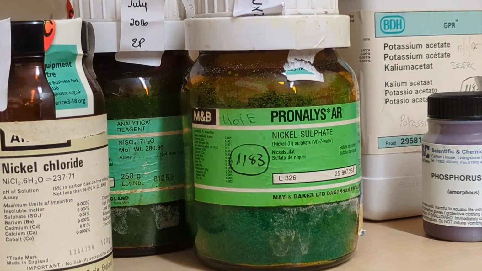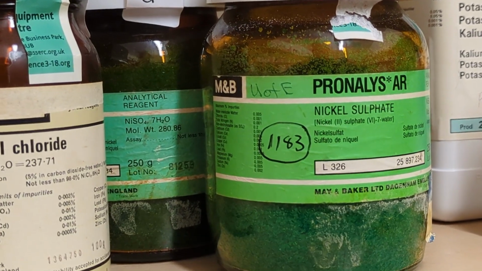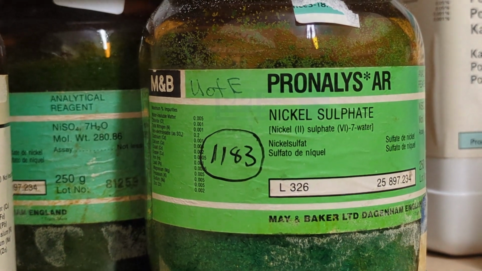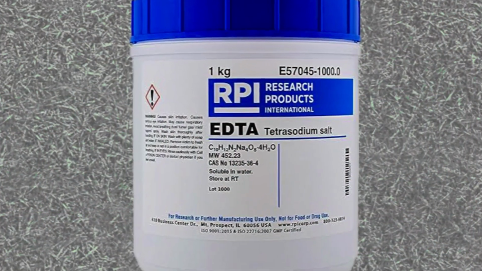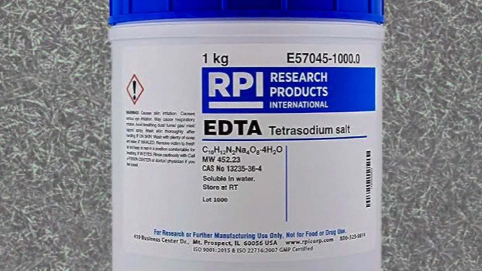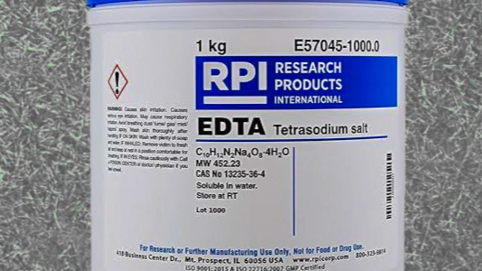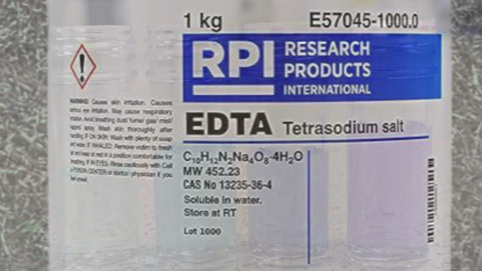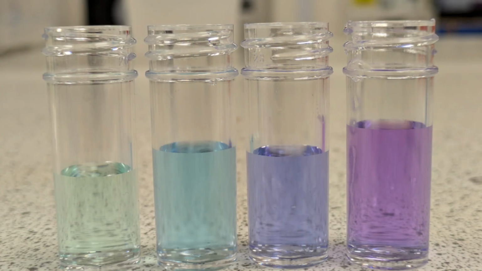It is possible to determine the amount of nickel in a solution by various methods, but here we're going to look at a compleximetric titration. The titrant in this case is ethylene diamine tetraacetic acid, thankfully and for obvious reasons usually called just EDTA. This follows on from the previous video about complex formation in that it involves the formation of a complex between the EDTA ligand and the nickel ion.